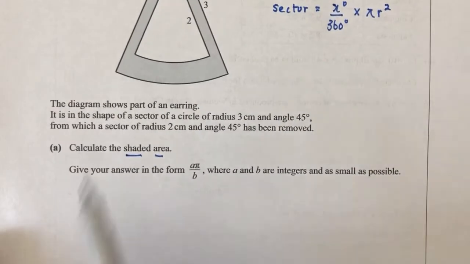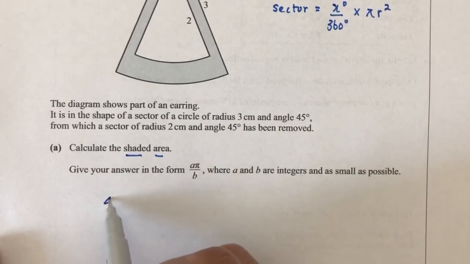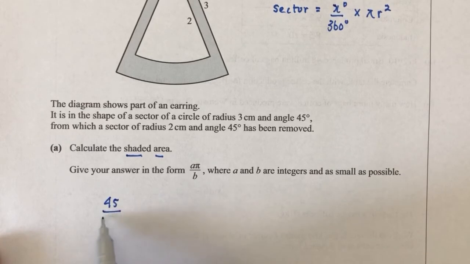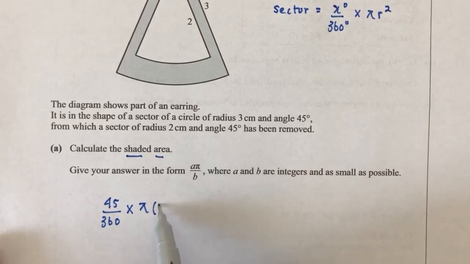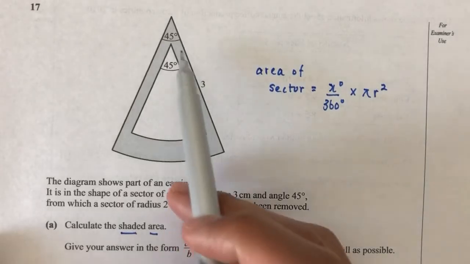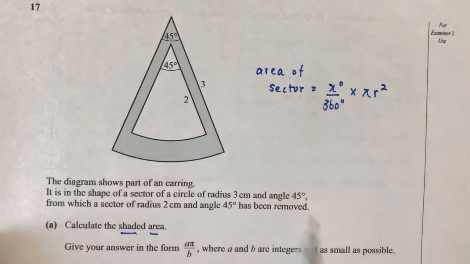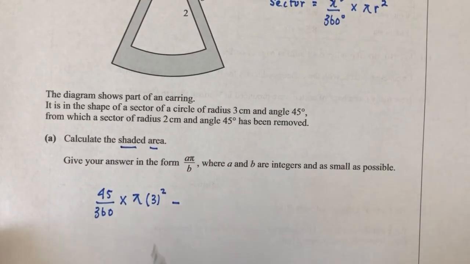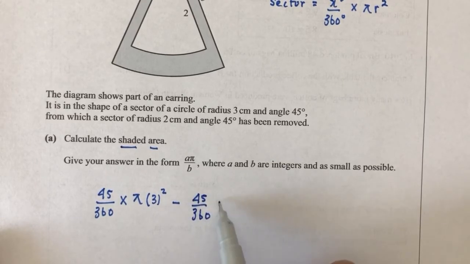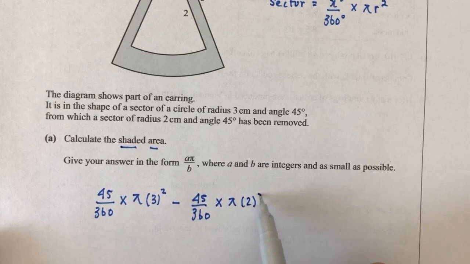So the big sector will be 45 divided by 360 times pi times 3 squared, minus the area of the small sector to find this region as required. Small sector will be 45 over 360 times pi, and radius will be 2 squared.